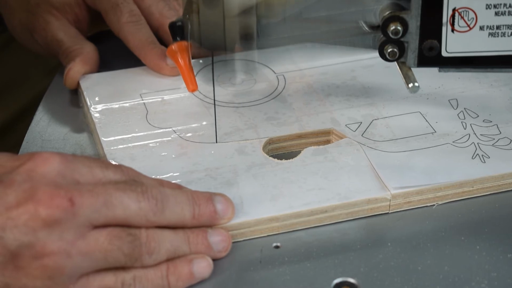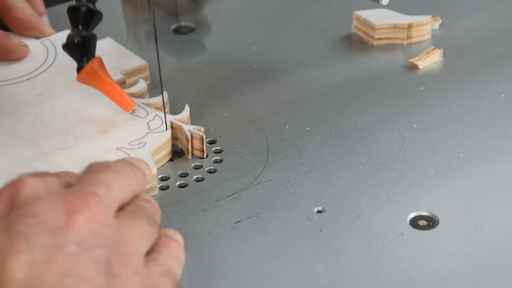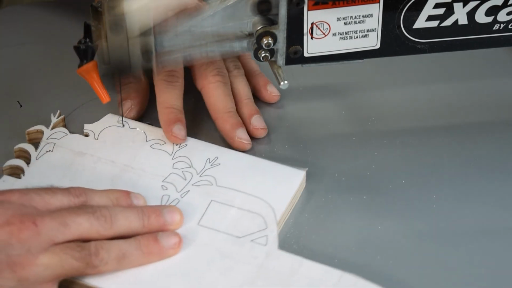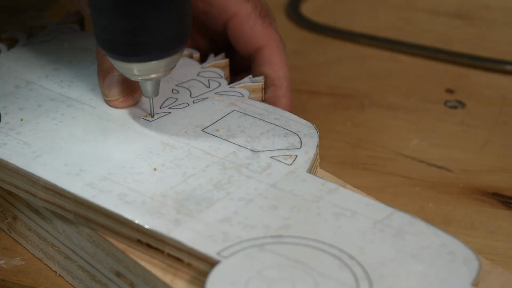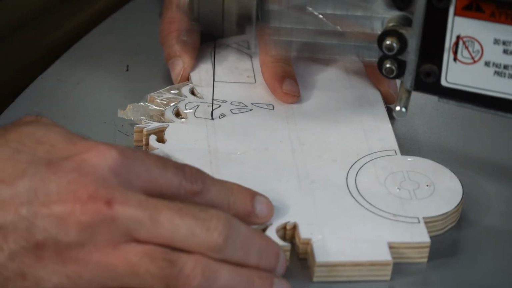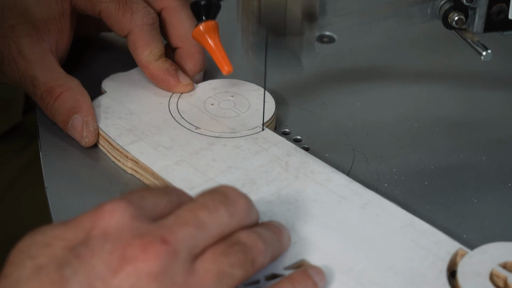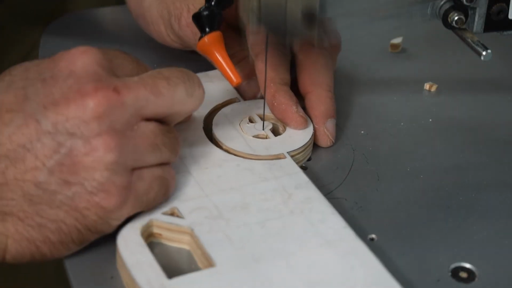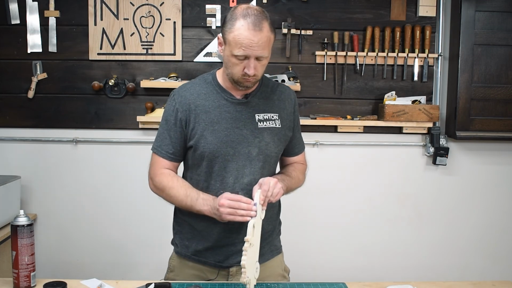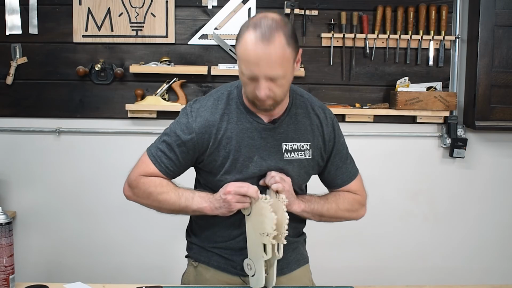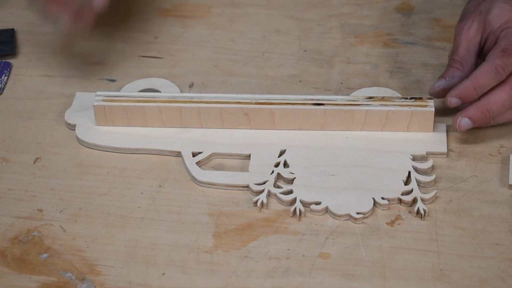Let's cut this out. I'm doing a little bit of sanding now before I take the pieces apart because then I know that they're exactly the same. Hooray! This is just a piece of thicker plywood, so I'm gonna put some CA glue on here. I'm gonna glue it to one side of the truck and then we'll glue it to the other side.